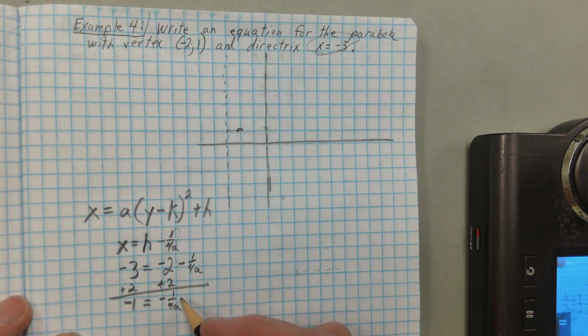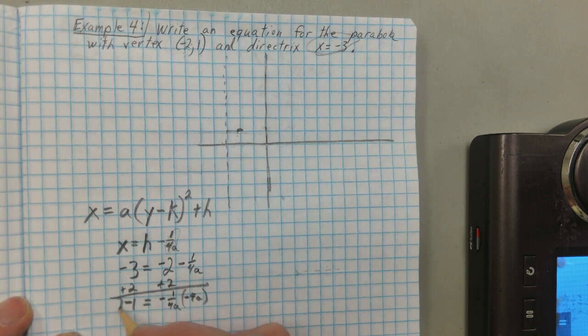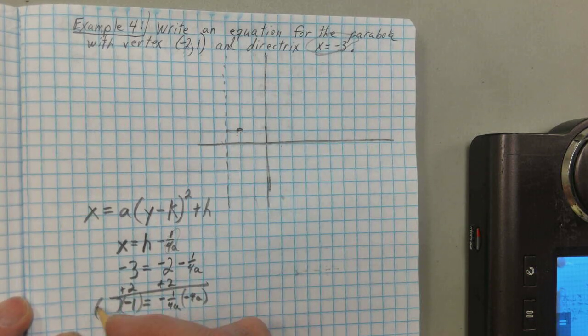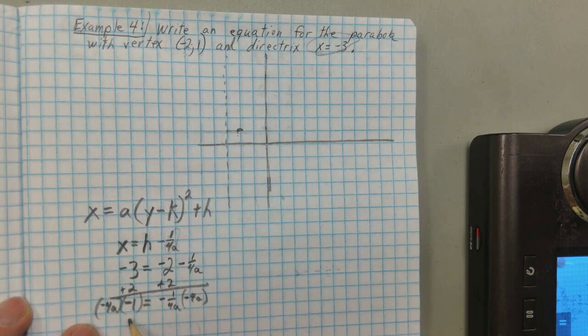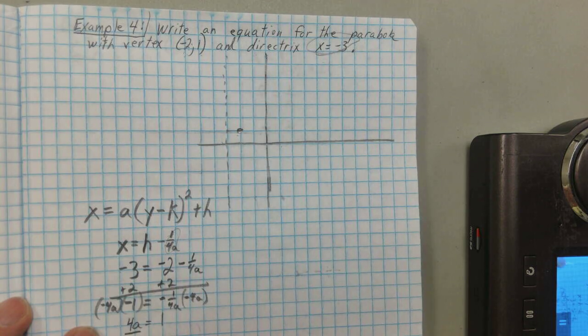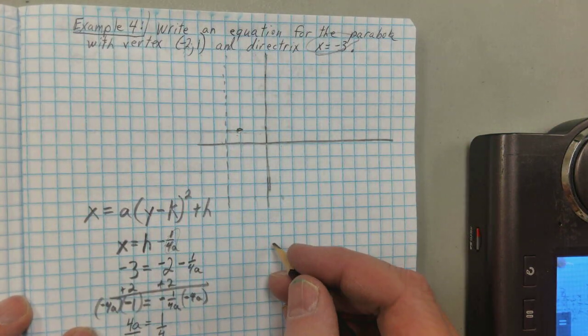I'm going to multiply both sides by -4a to solve this. -4a times -1 is 4a. Negative times negative is positive, and that's 1. So I divide by 4. I get a is 1/4. We're supposed to write an equation. All right, a is 1/4.